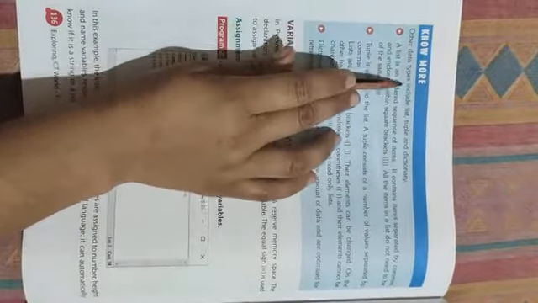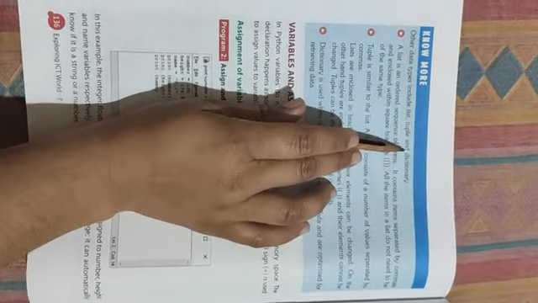Got it? See this example. Here it is written str equals hello programmers, and we print the function. Here we write str plus 2. So this plus is a string concatenation. And this is the output of that: hello programmers, and then again hello programmers. Got it?